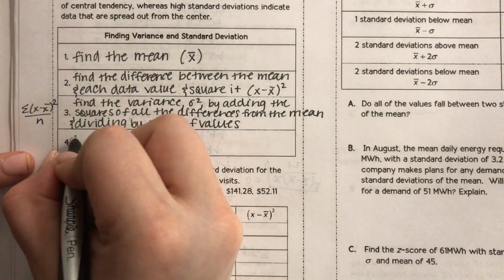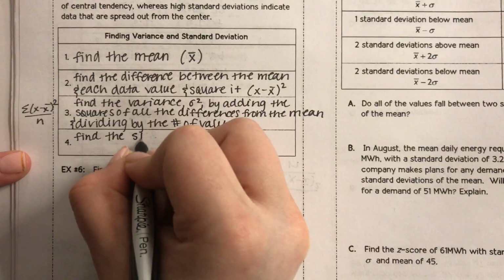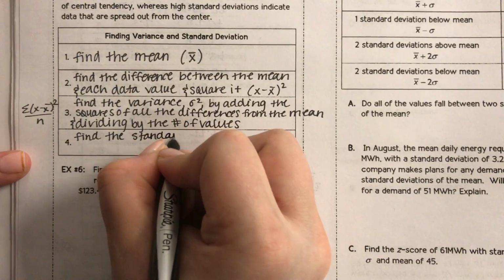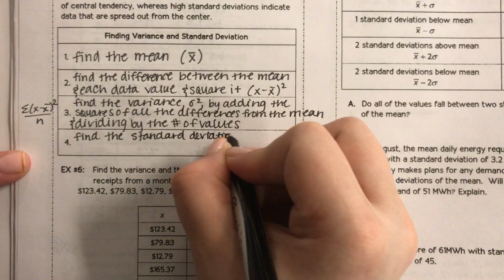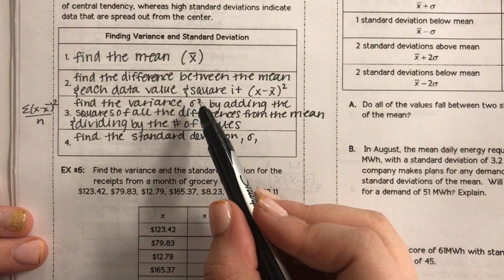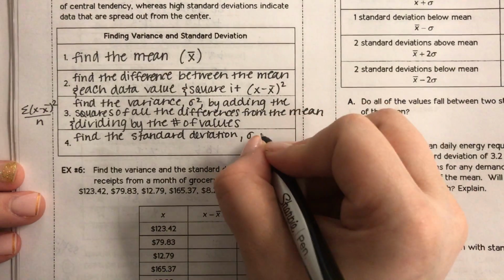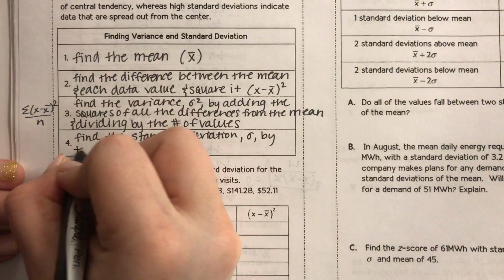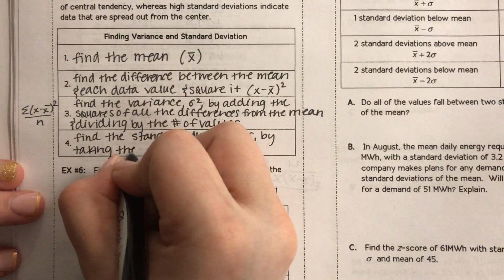So the standard deviation is the square root of the variance. So to find the standard deviation, remember that's called sigma, which makes sense. If sigma squared is the variance, then the square root of that is the standard deviation, by taking the square root of the variance.